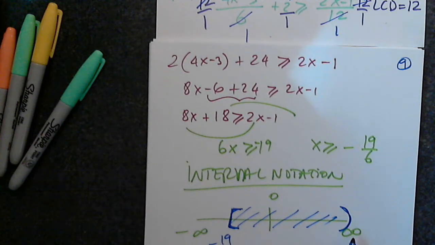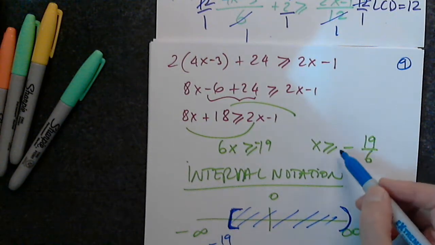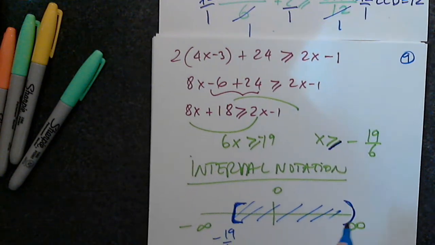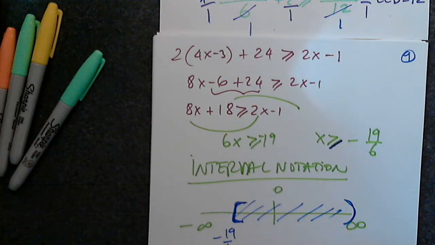That's not a number, so it's a parenthesis. The bracket is given by the fact that there is an equal symbol there. So x is found in the interval, bracket negative 19 sixths, comma, infinity.